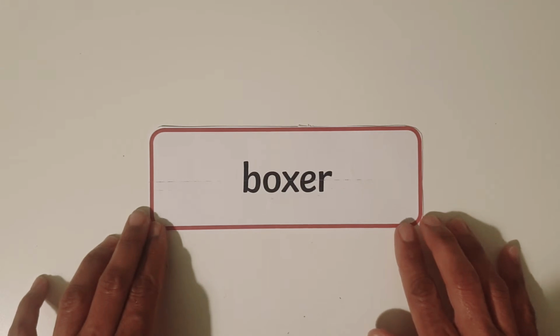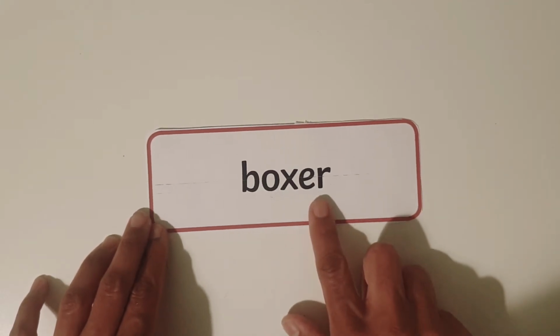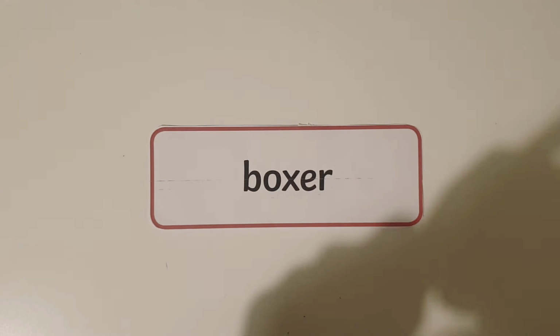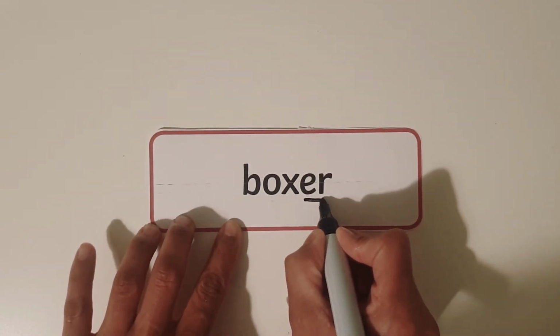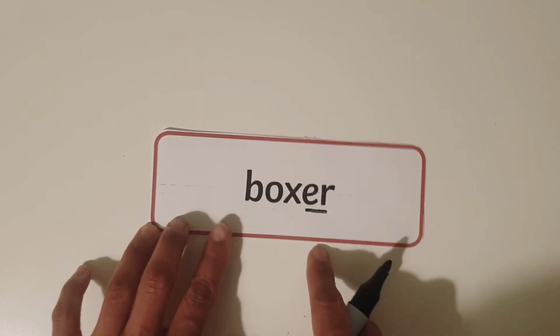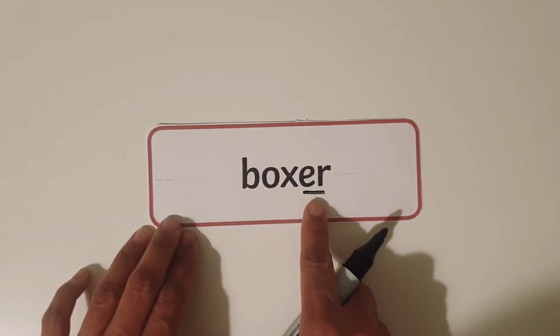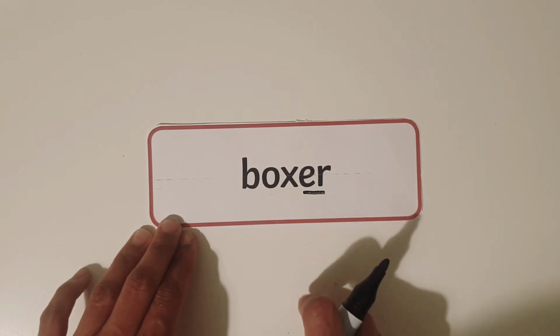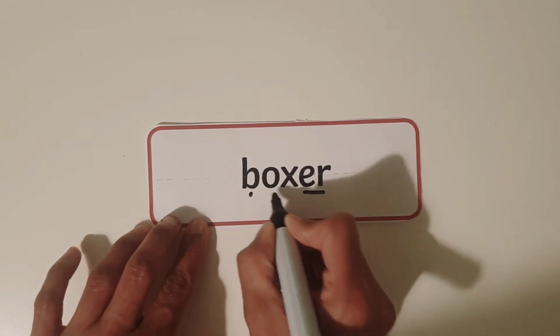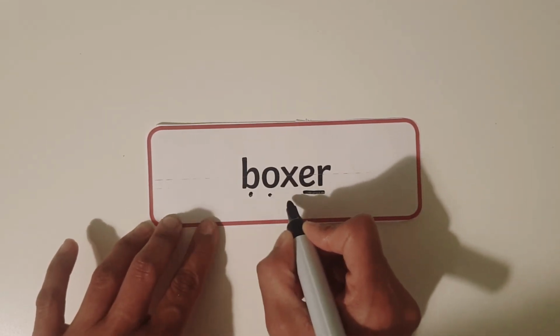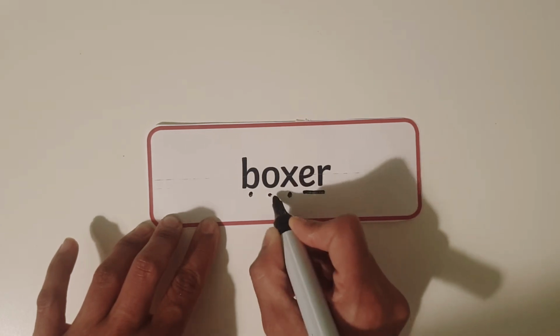And yes, I can. Here is the digraph. So I'm going to show this with the digraph, a sound button underneath. So these two letters are making the same sound. I have another look and see if there are any more digraphs, trigraphs or split digraphs. And no, there are not. So now I can put on my single sound buttons underneath.